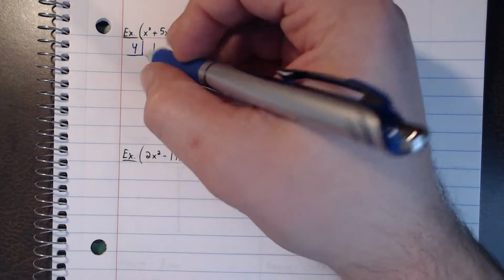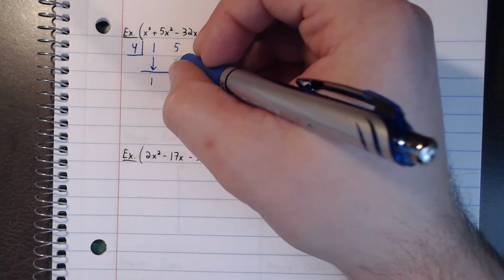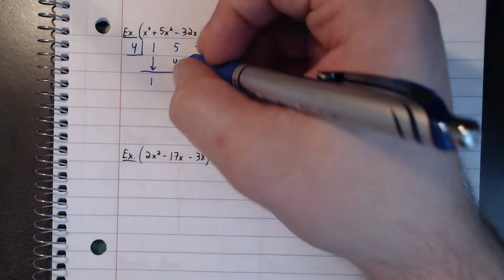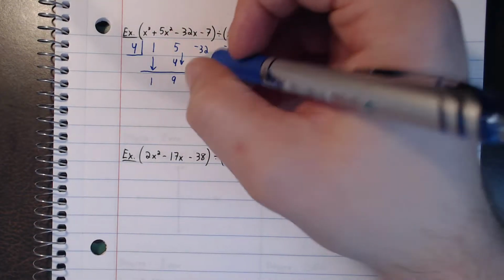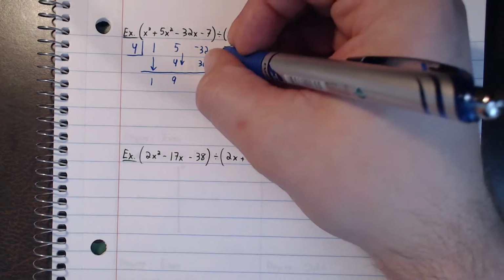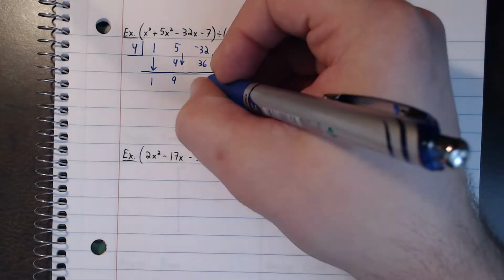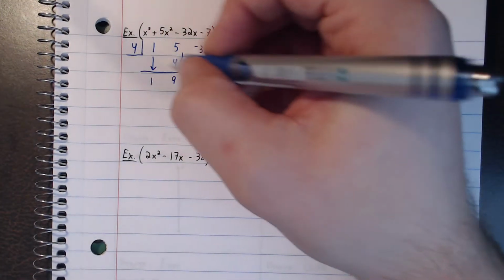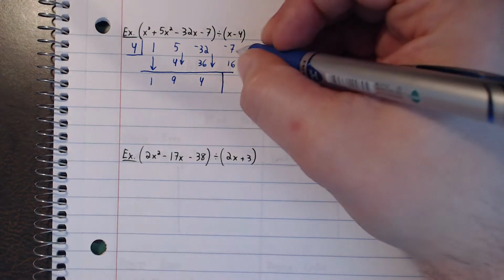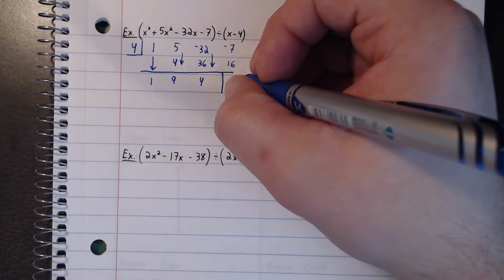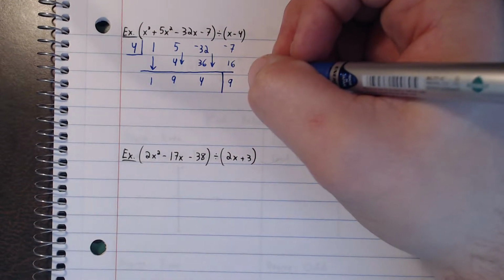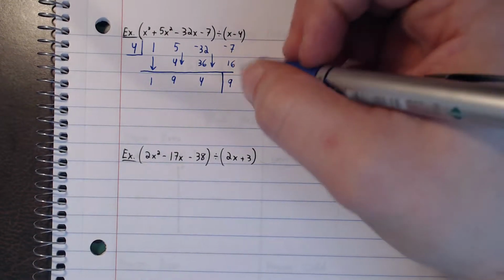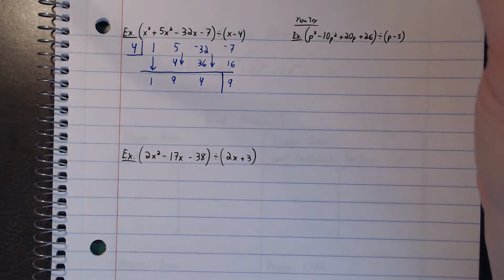Then we multiply. 4 times 1, that gives us 4. Add them straight down, we get 9. 4 times 9, that's 36. Add straight down, we get 4. 4 times 4 is 16. -7 and 16, that gives us 9. Well, now we have a remainder in our little remainder area.